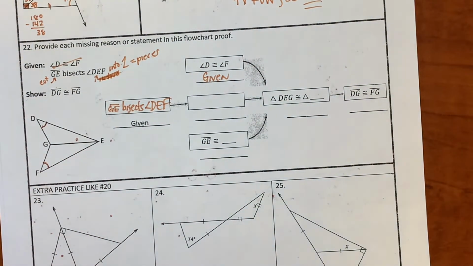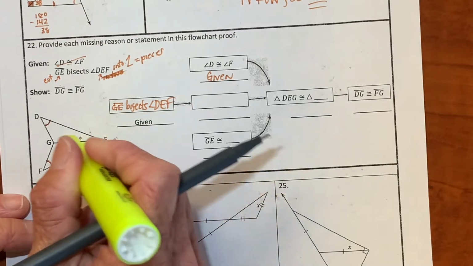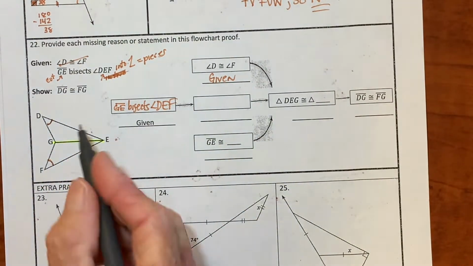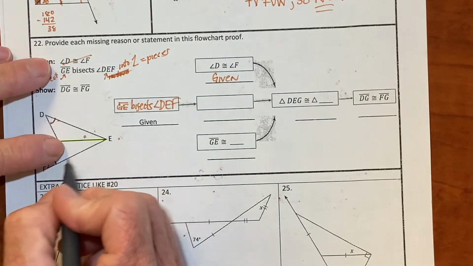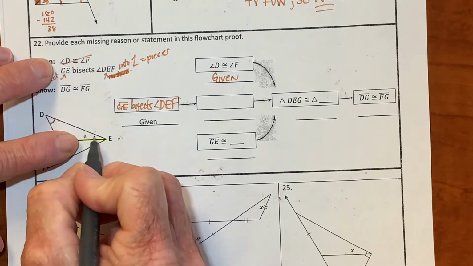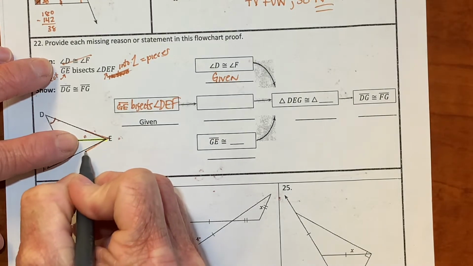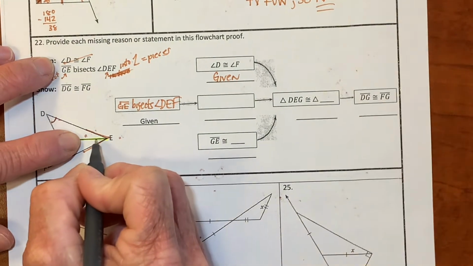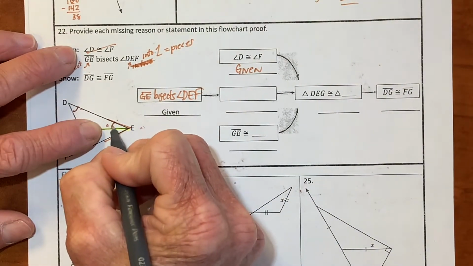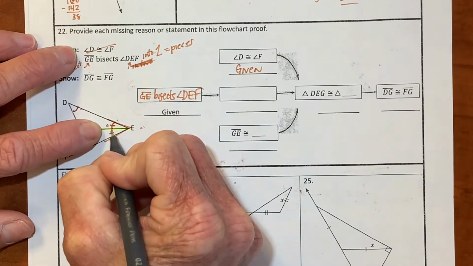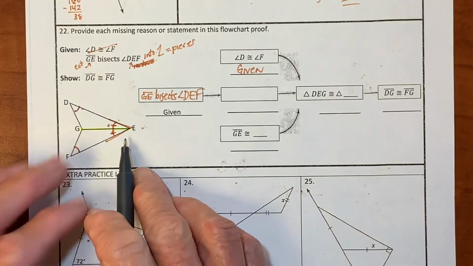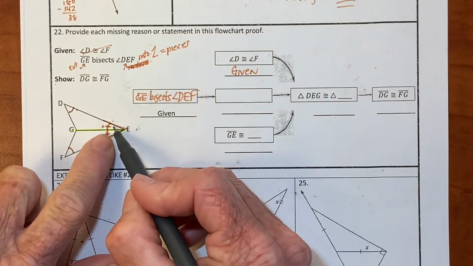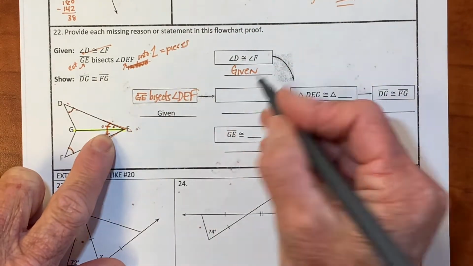So segment GE is here, and it's cutting angle DEF, which is this one. So this whole entire angle is going to get cut by this segment into 2 pieces. So this part of the angle is now equal to that part of the angle. That's how we mark it. Well, the name of this top angle is angle DEG.